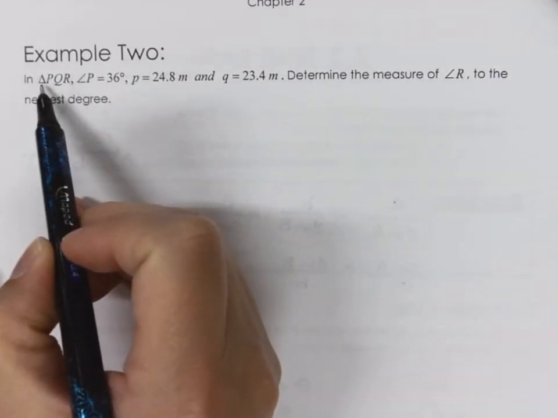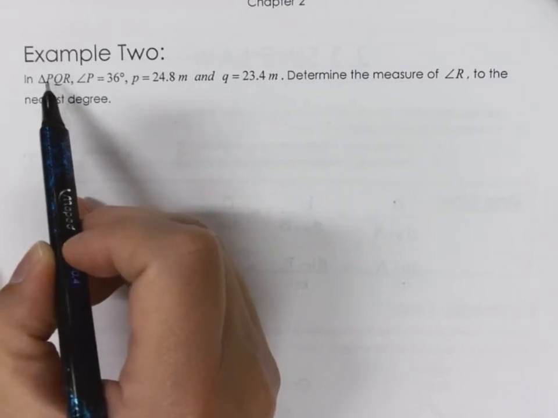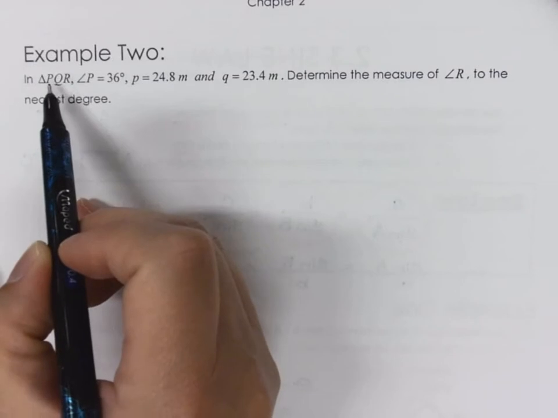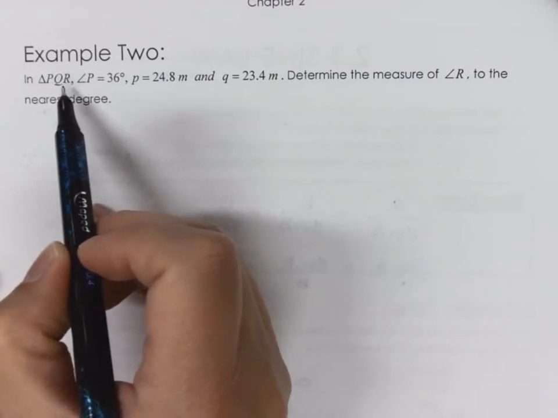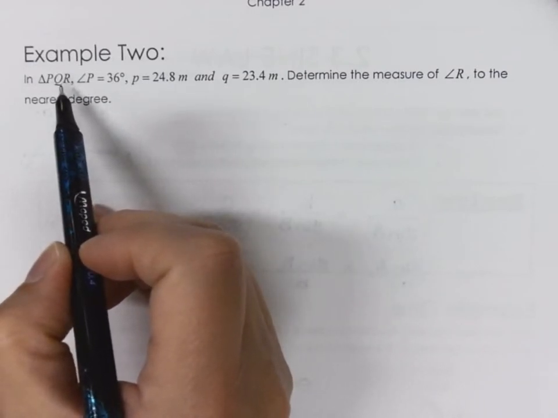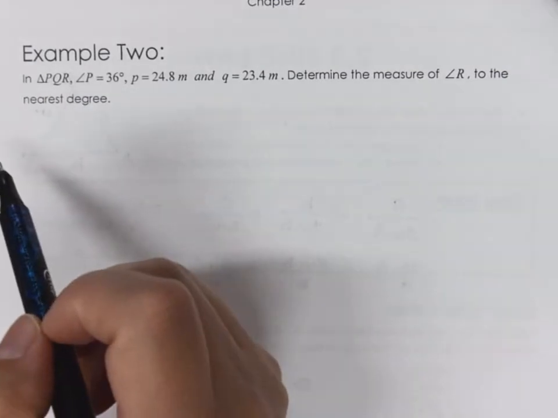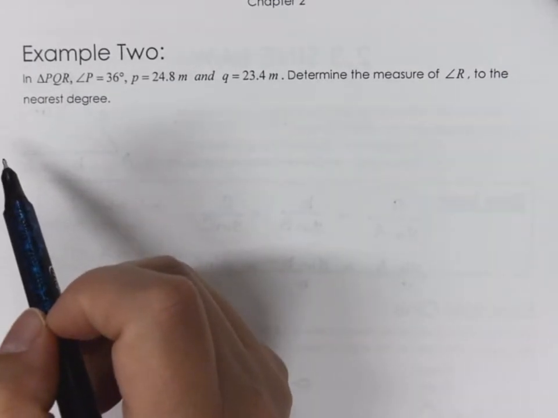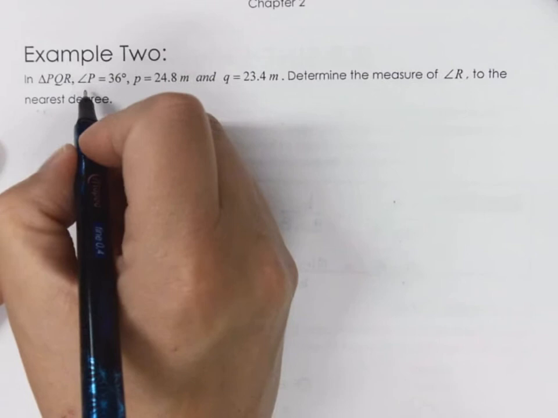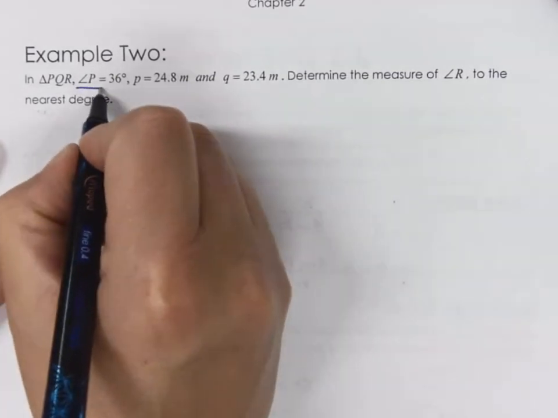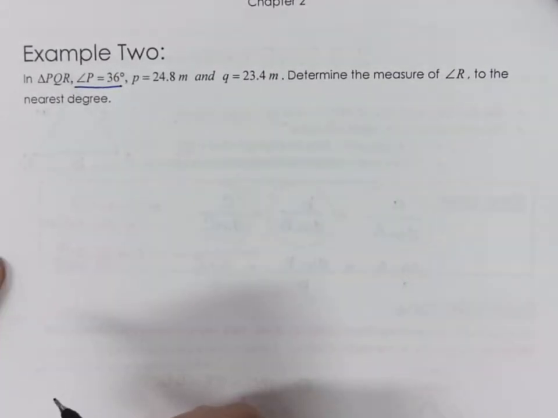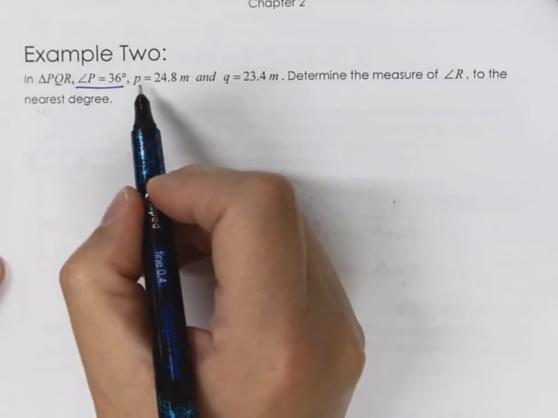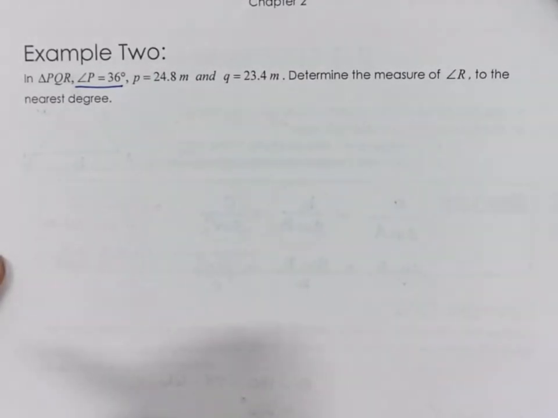What does that symbol mean? Triangle. So the triangle PQR, what does that mean? The angles are going to be labeled P, Q, R. Everybody got that? So it's just notation. This is the symbol for angle, so it's giving you angle P's degree, and it's giving you the length of P.